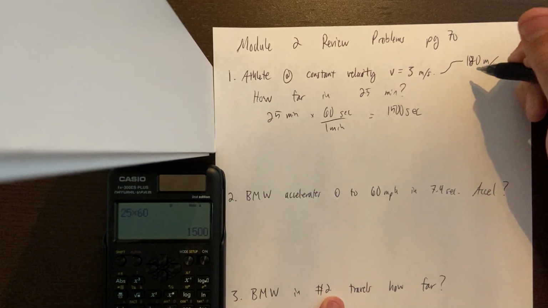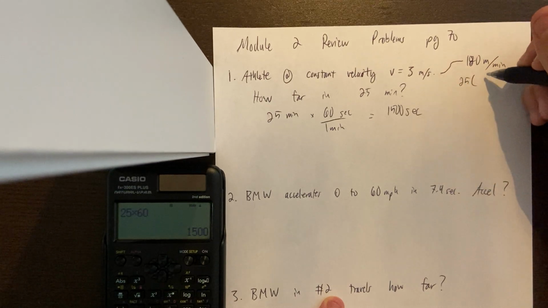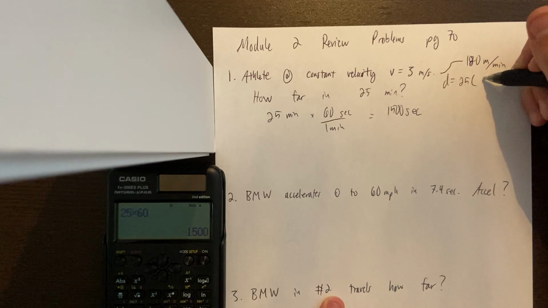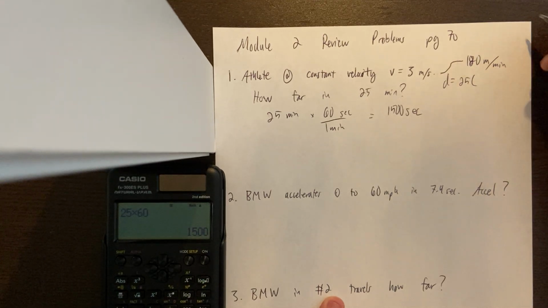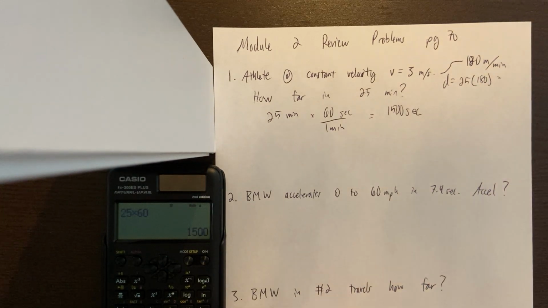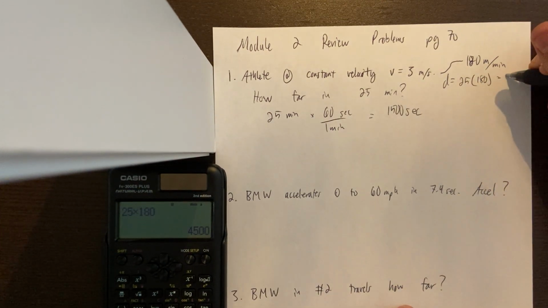Then we know we're just going to multiply that by 25, right? D equals 25, that's our time, times our velocity, which is constant, so the average would be the same there. 25 times 180, I'm getting 4,500 meters, right?